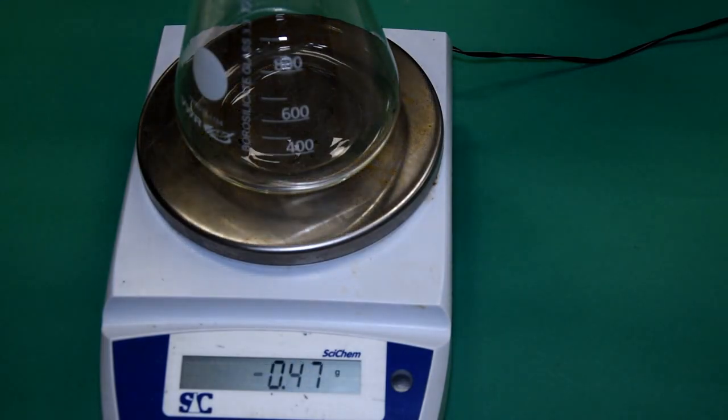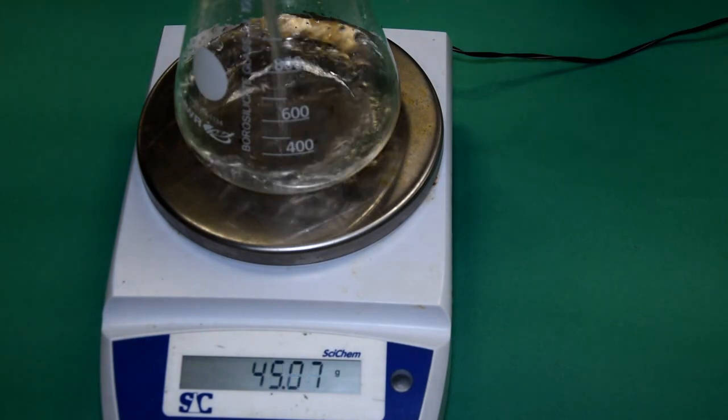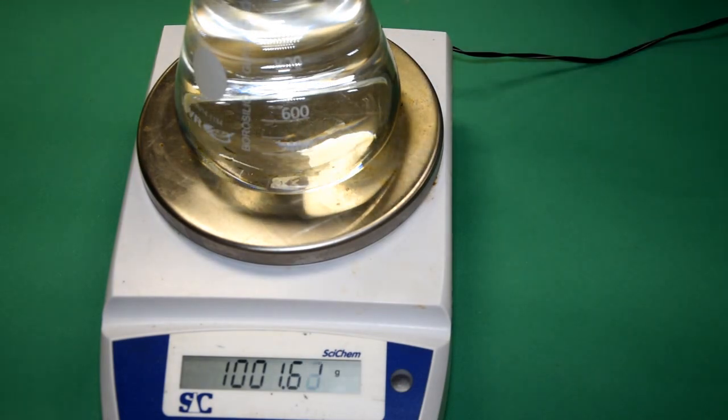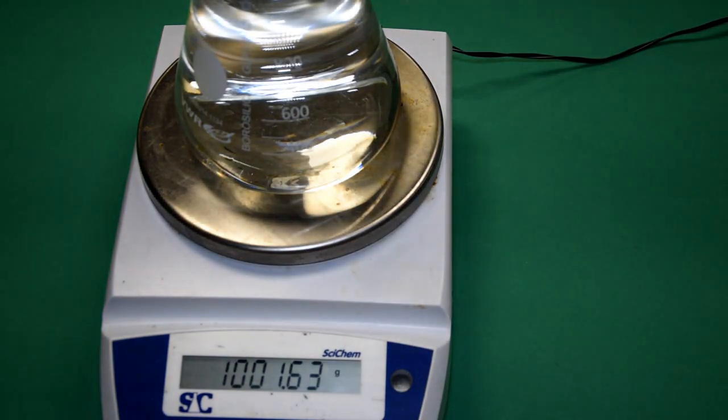The density of a liquid can be found by measuring the mass of a known volume. 1,000 centimetres cubed, or 1 litre, of water has a mass of 1,000 grams, or 1 kilogram, and therefore a density of 1.